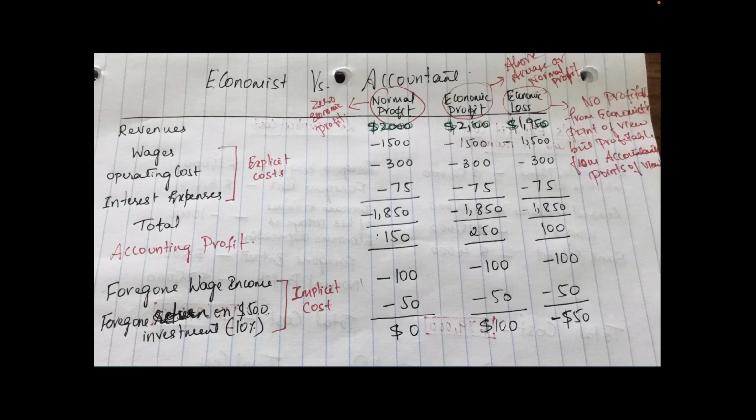It is also covering his implicit cost of 150 and earning an extra profit of $100, which is his economic profit. It is over and above his total cost, which is covering both his explicit cost and implicit cost. So this profit is above average or normal profit.